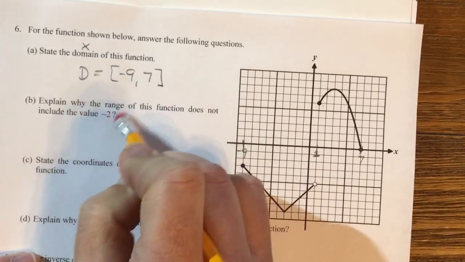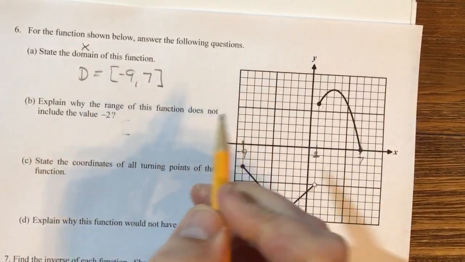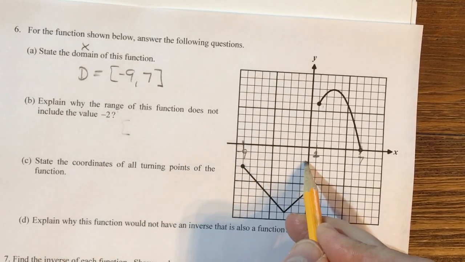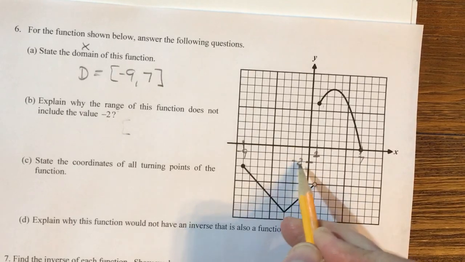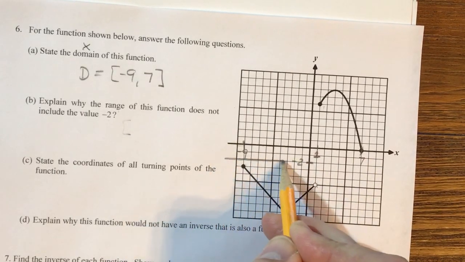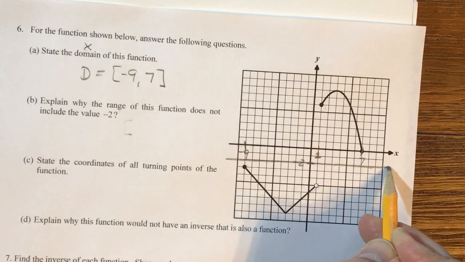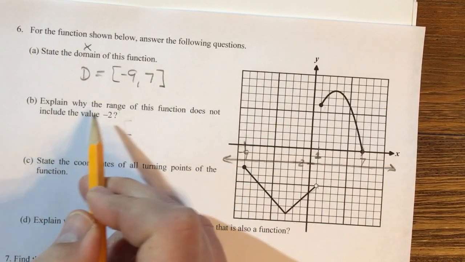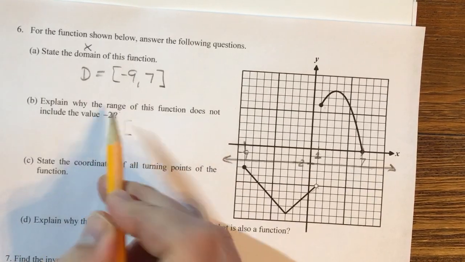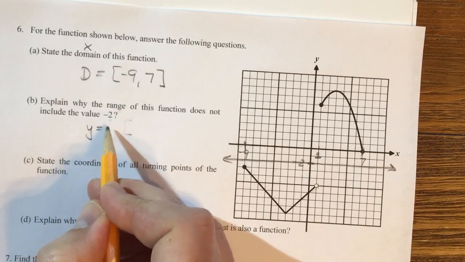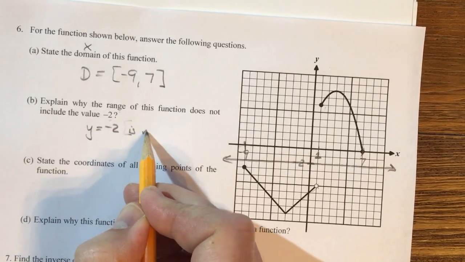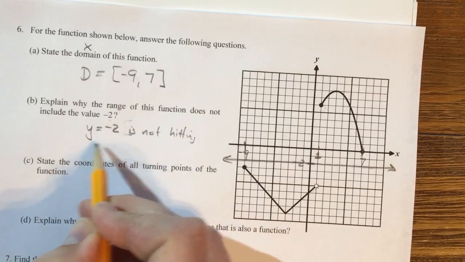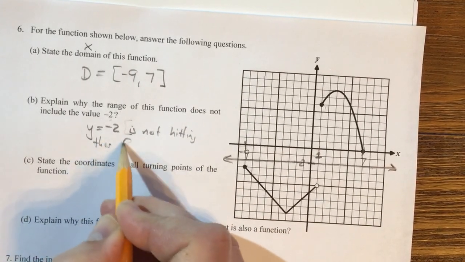Okay. Explain why the range does not include negative 2. Well, range is y. There's negative 2. Basically we're saying draw a line there. How often do you hit? Well, we don't hit at all. And that would be how I would explain it. Why do I not get negative 2? Because y equals negative 2 is not hitting this graph, this function.